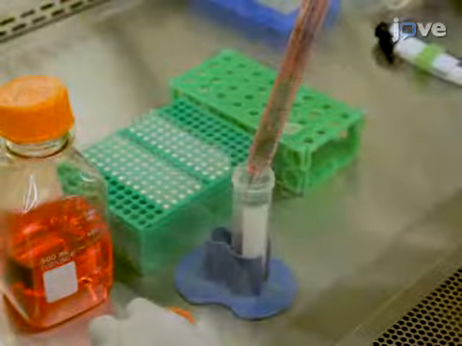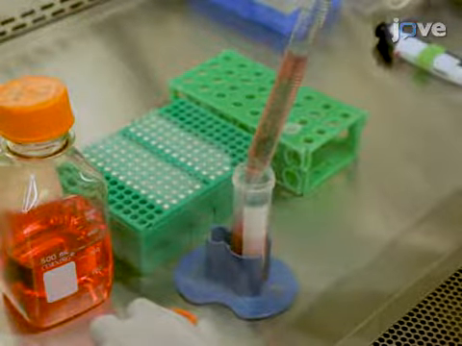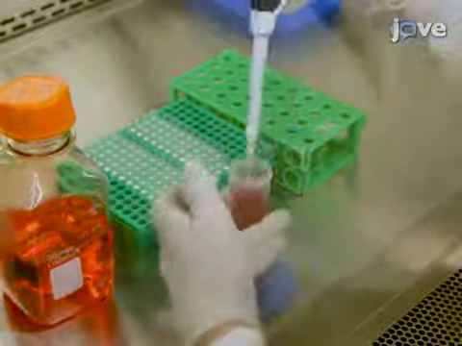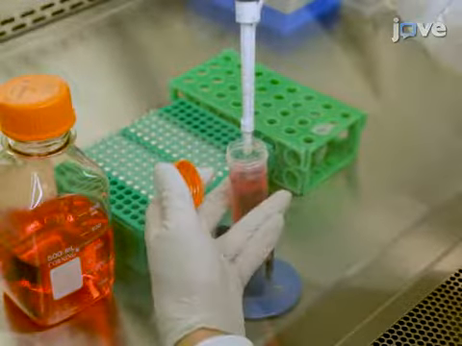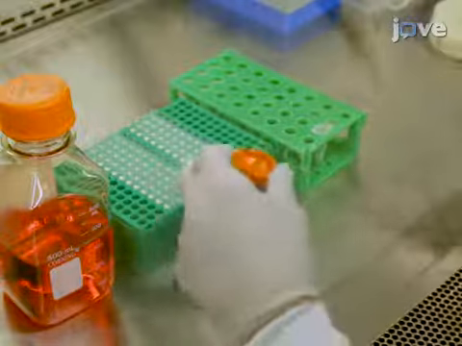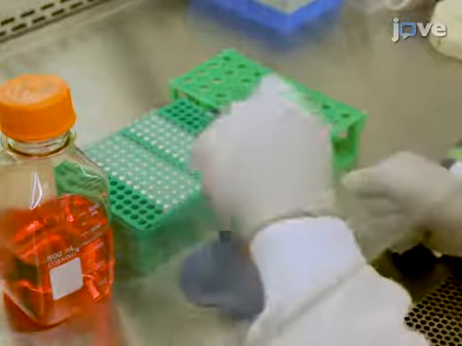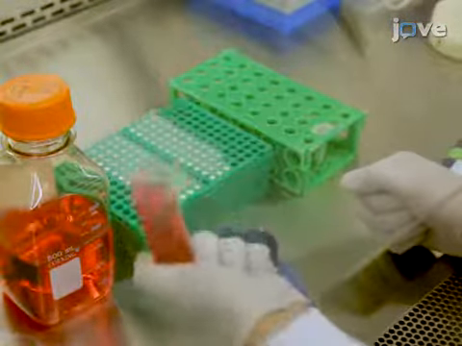Next, aliquot 45 milliliters of the media into a 50 milliliter conical tube, add 45 microliters of the ROCK inhibitor, and mix in the inhibitor thoroughly by triturating the mixture, followed by 2 to 4 inversions.